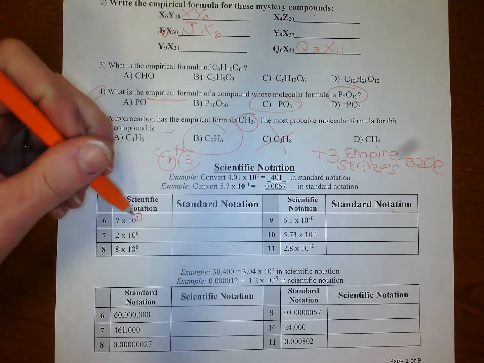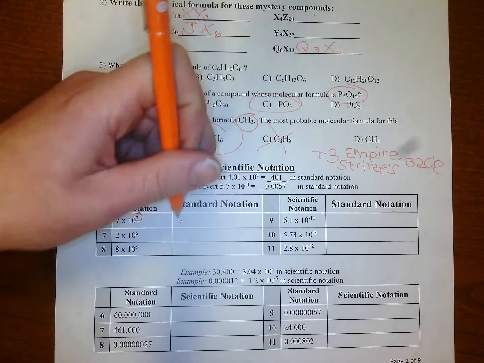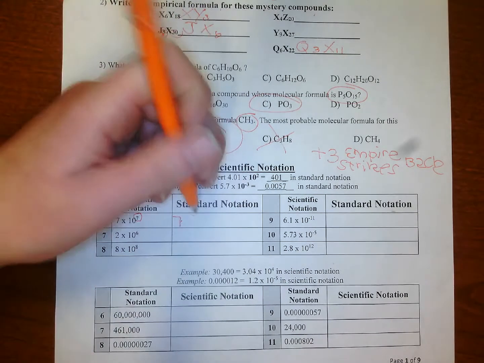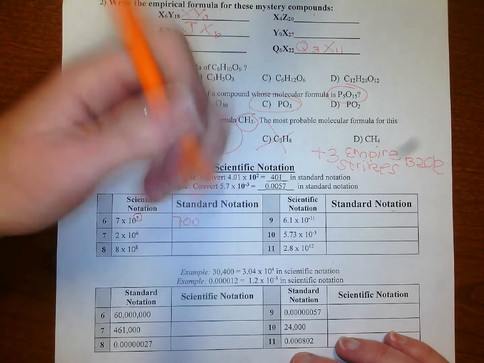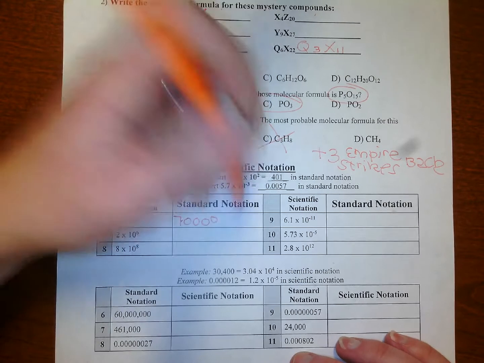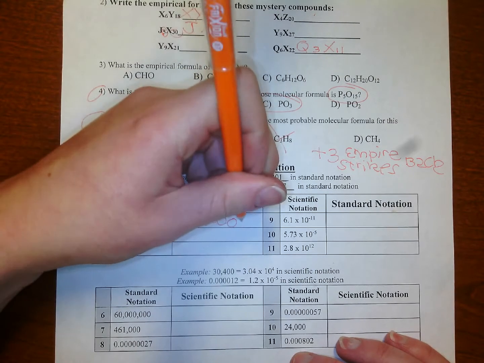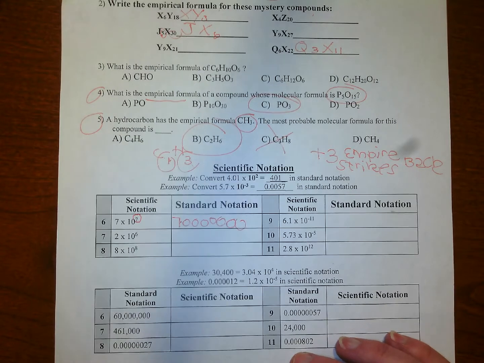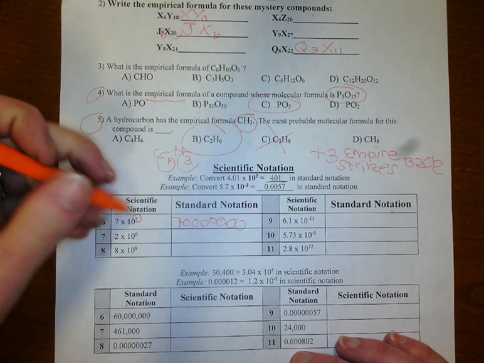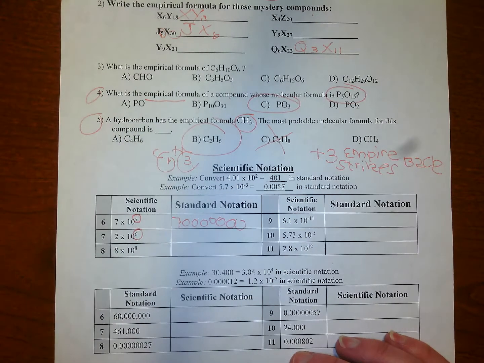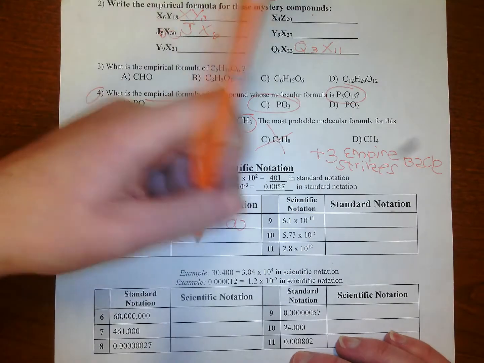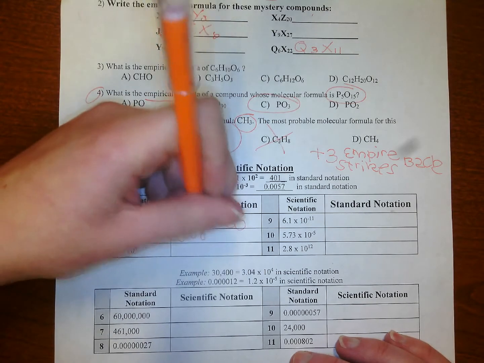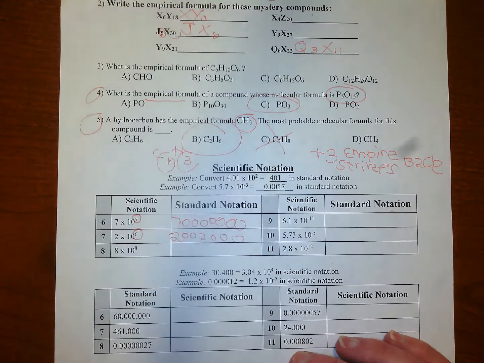How many zeros? 7. So I just need to write a 7 and then just count. 1, 2, 3, 4, 5, 6, 7. That's the answer. Easy as that. Same thing with this one, except now I have 6 zeros. I'm going to write out my 2 and then just draw in 6 zeros. 1, 2, 3, 4, 5, 6.